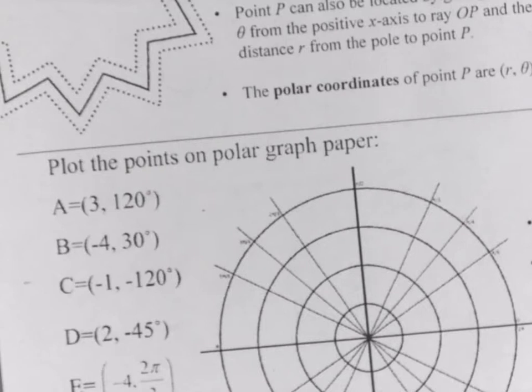All right, so let's plot this point. Let's plot point A. It's (2, 2). How do I get there? How do I move first if I want to plot point A? X, I go right 2, then I do what? Up 2. So I get point A.